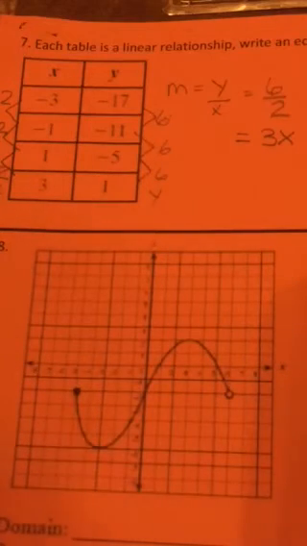So that's all you've got to look for, whatever the slope is. And it's going to have an x with it, or whatever is representing the x. It could be an n, it could be a p, it could be an s, whatever it happens to be. So that's all there is to it. And don't worry about getting the y-intercept. We'll do that later.